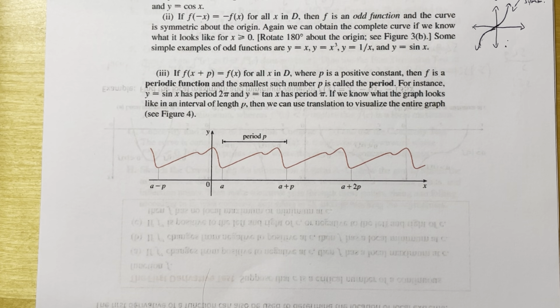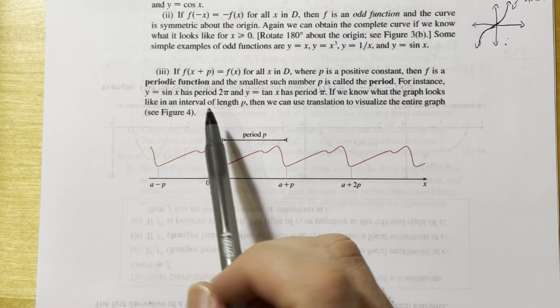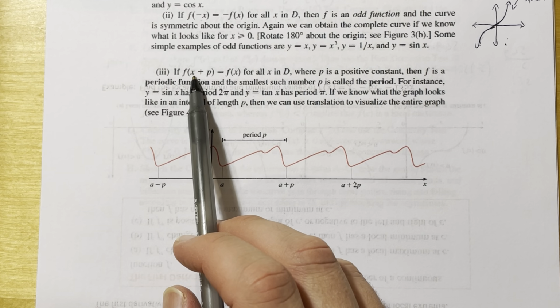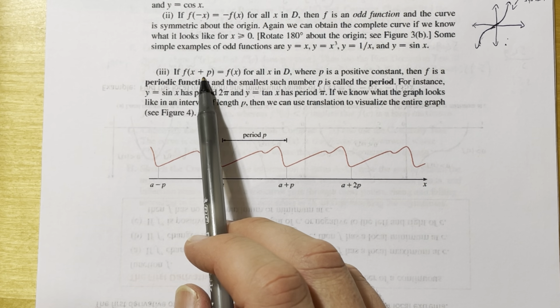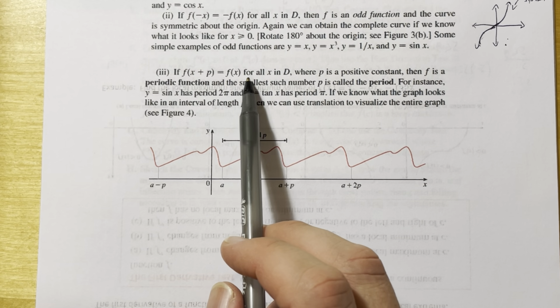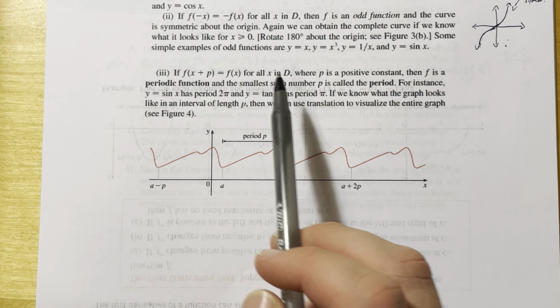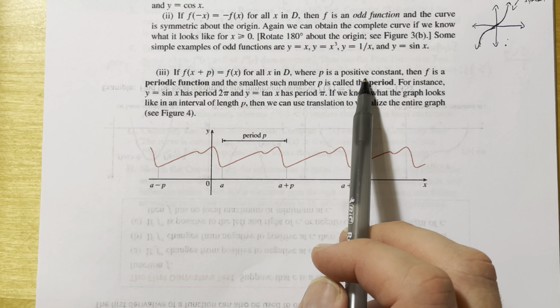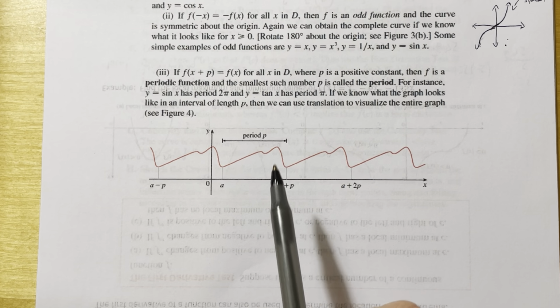it's periodicity. This is talking about functions that have periodic behavior. Your trigonometric functions, all 6 of them, are periodic, and all the basic transformations of those functions are periodic. We can define a periodic function in a general sense this way. If f of x plus p equals f of x for all x in your domain, and p is some positive constant, then we say that this is a periodic function.